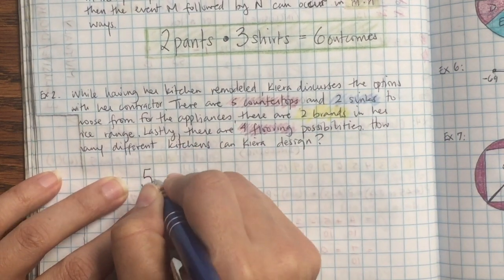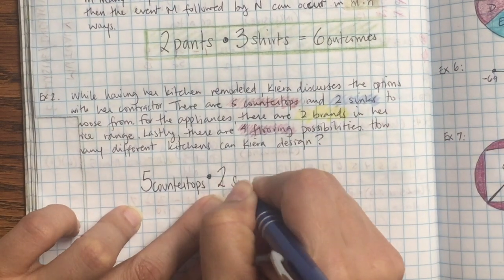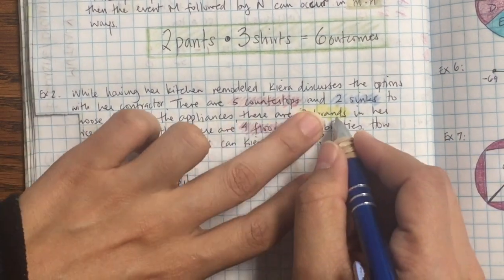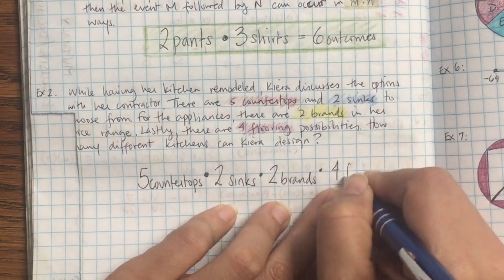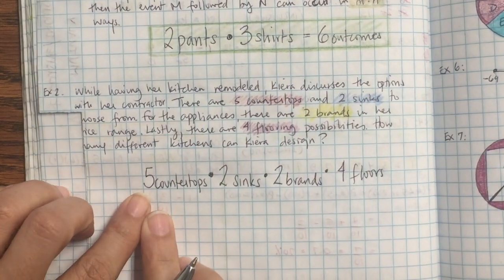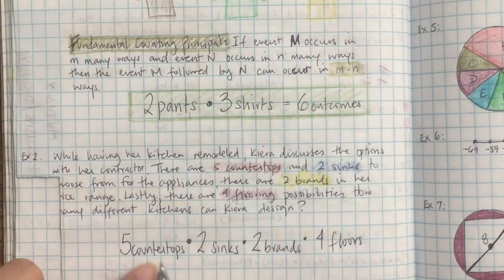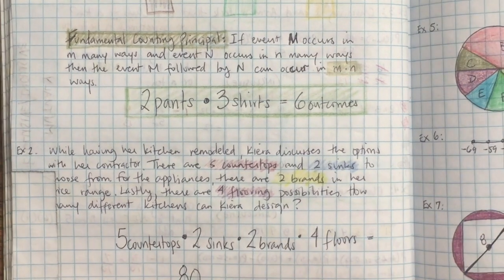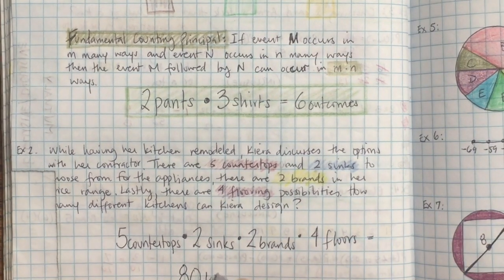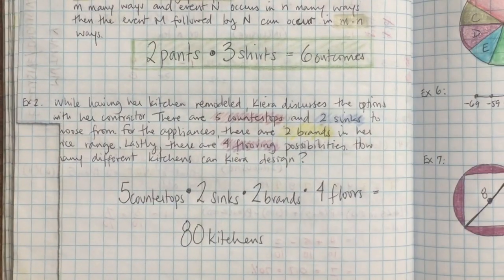So we have 5 countertops. This is a listening check. Circle example 2. Times 2 sinks. Times 2 brands. Times 4 floors. Giving us a total of 5 times 2, which is 10, times 2, which is 20, times 4, which is 80 kitchens. So there are 80 kitchens to choose from. Different combinations we can have.